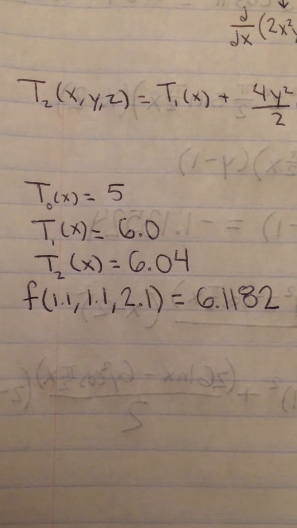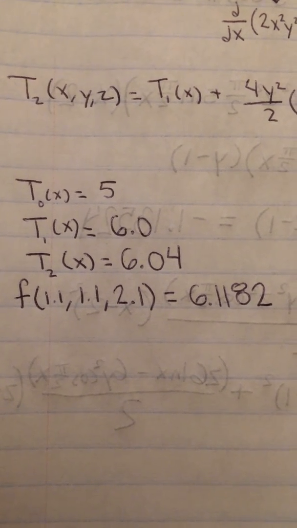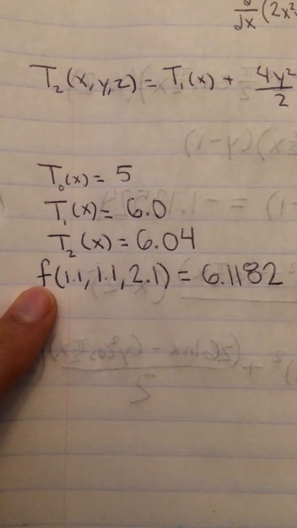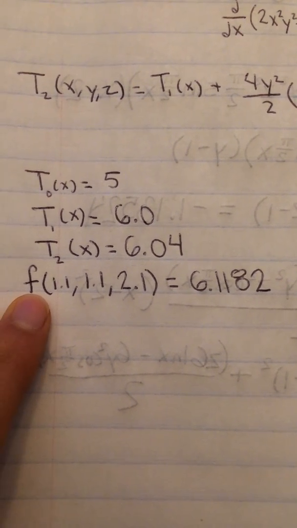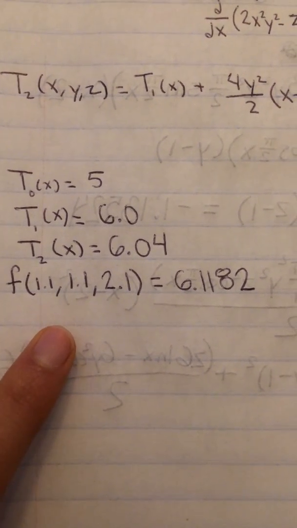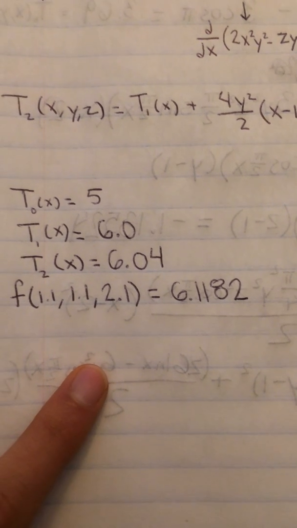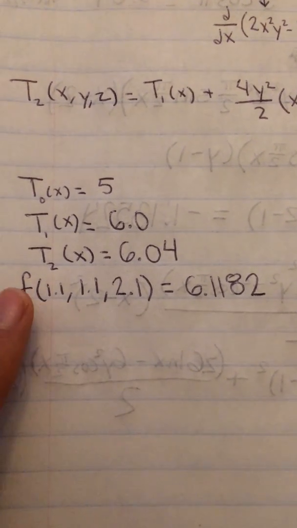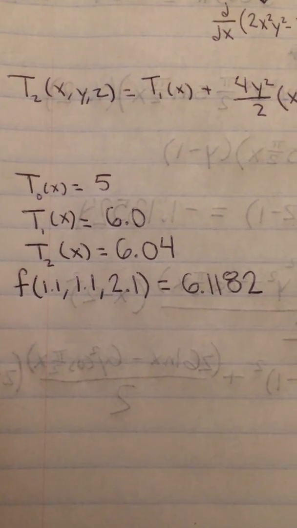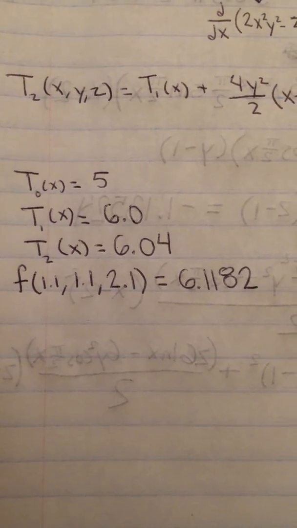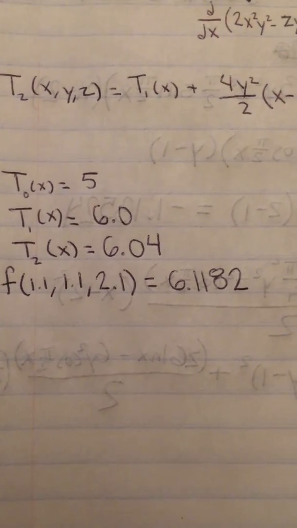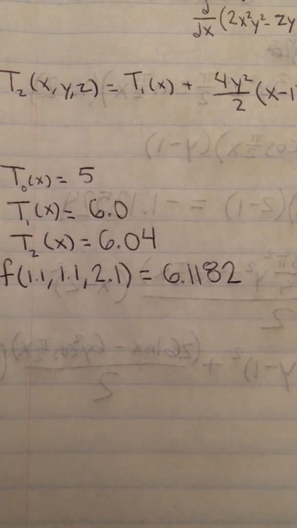So you can see that you keep getting closer to the actual value of point 1.1, 1.1, 2.1, and that is 6.1182. And the closest you can get is using the second order Taylor polynomial, which is 6.04. So it is a pretty close approximation.